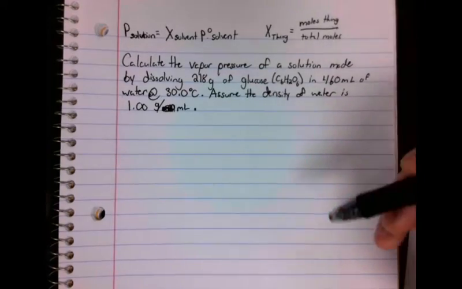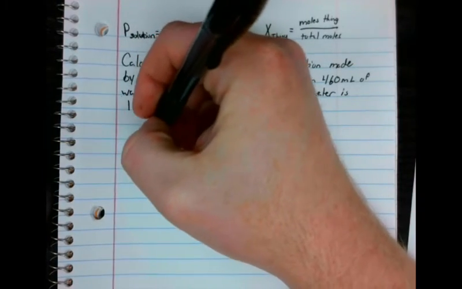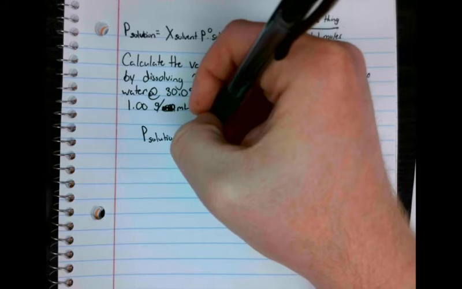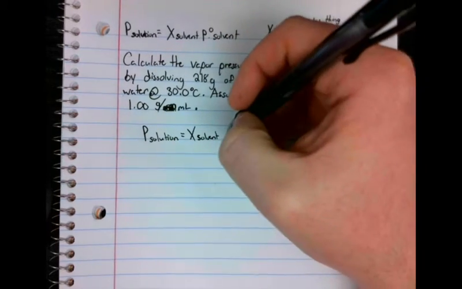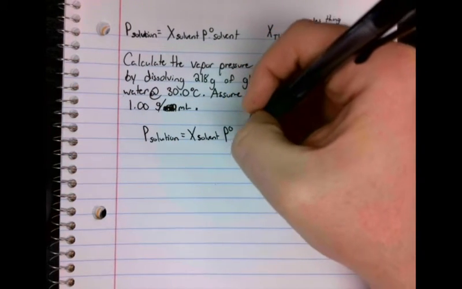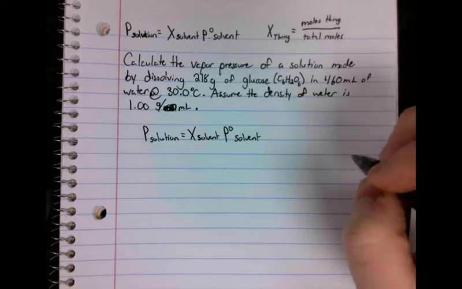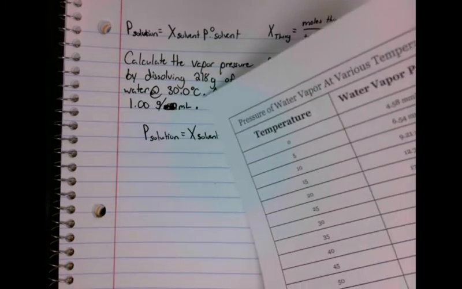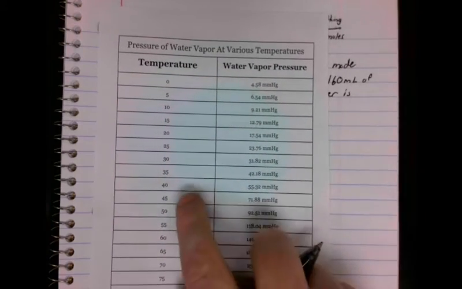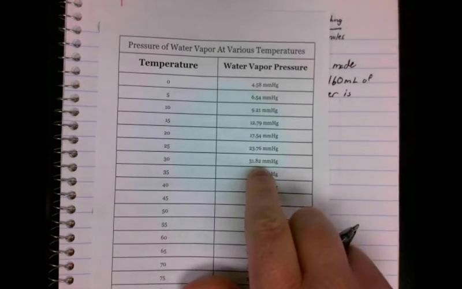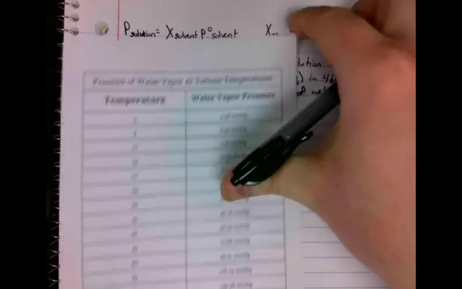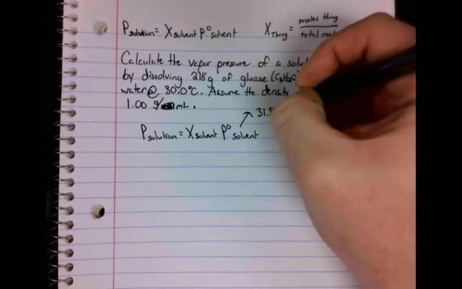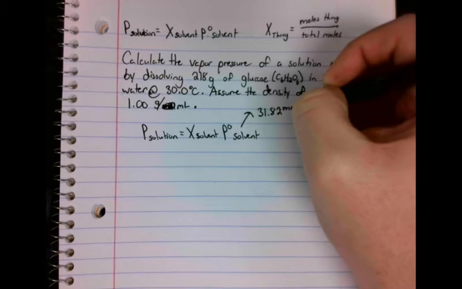So for our problem, we're going to be using the pressure of the solution is equal to X of the solvent times P naught of the solvent, or the original pressure of the solvent. So we know this value because it says it's at 30 degrees Celsius, and so if we come to our paper, at 30 degrees Celsius, we expect water to be 31.82. So this is going to be 31.82 mmHg, millimeters of mercury.